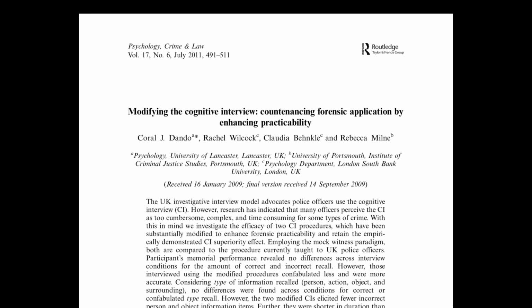Now, this technique is quite difficult to do in practice, both for the interviewer trying to elicit the recall and for the witness trying to remember. Because of this, several alternative procedures have been proposed since the original development of the technique. One of these is the sketch mental reinstatement of context proposed by Dando and colleagues in 2011.